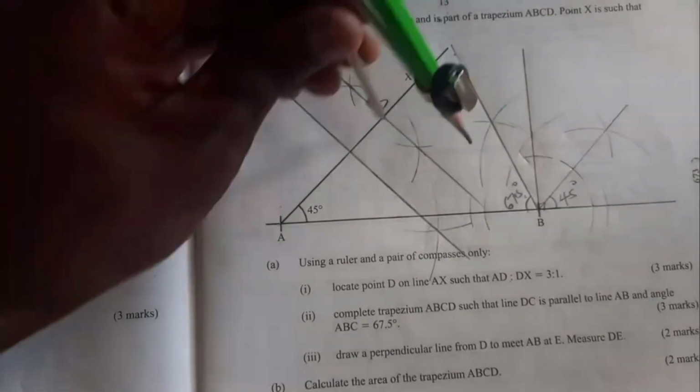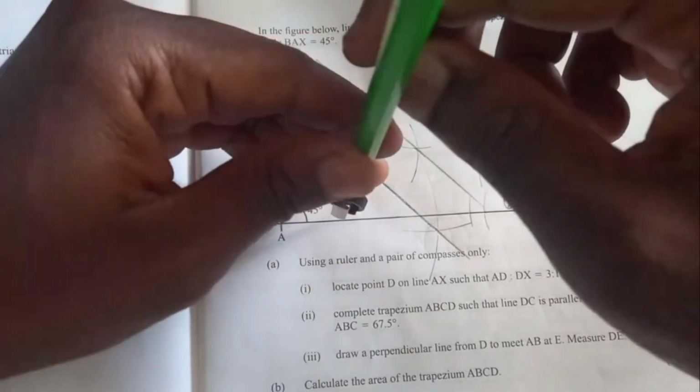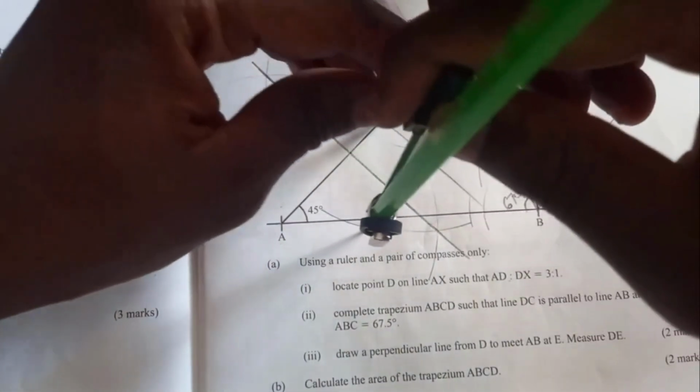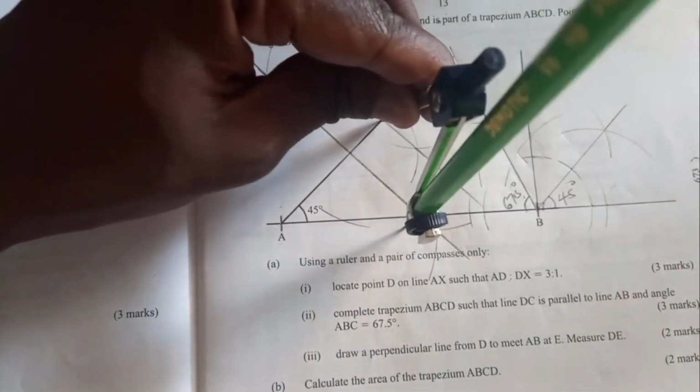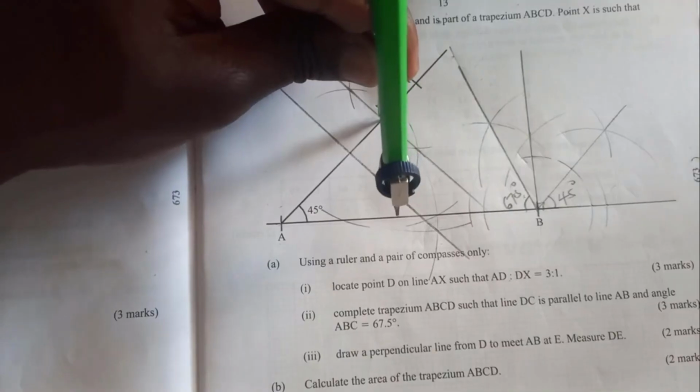So to get that distance, I will stand here and I will drop a perpendicular. So mark that arc, mark that line B. So we are dropping a perpendicular from D to AB.